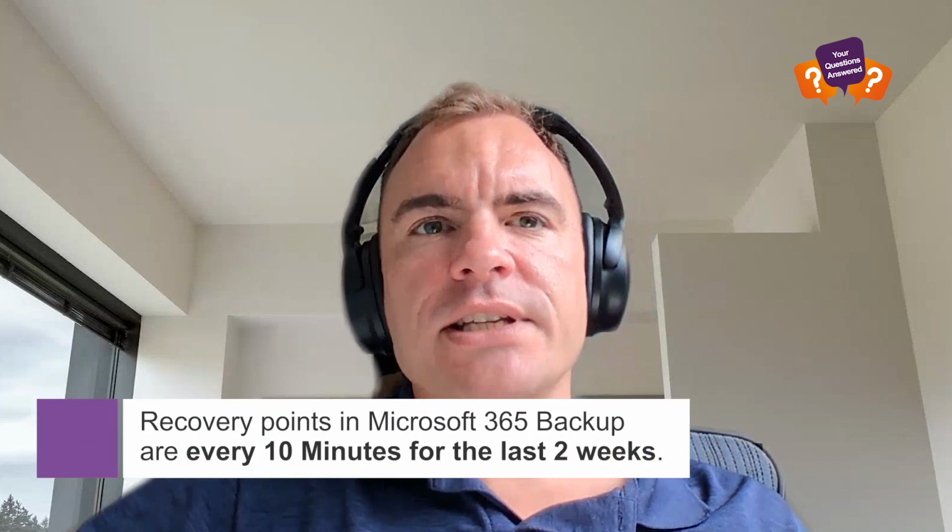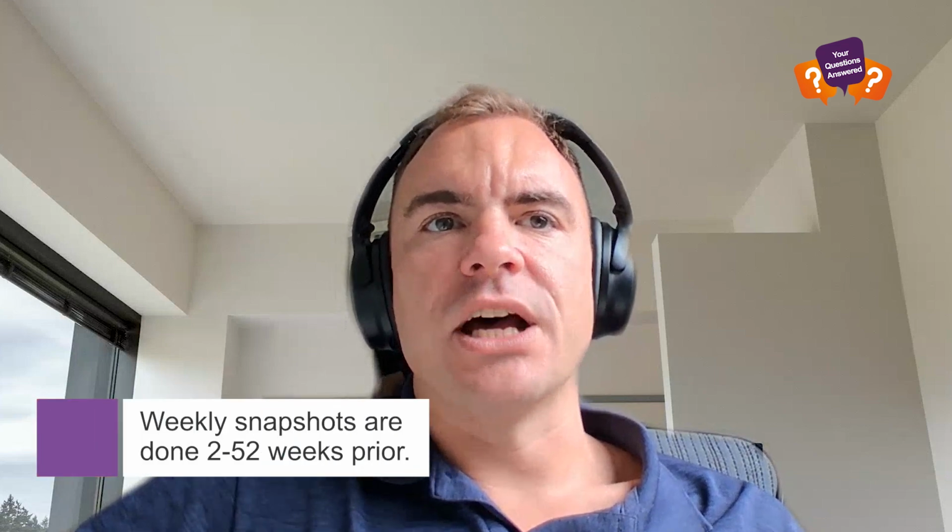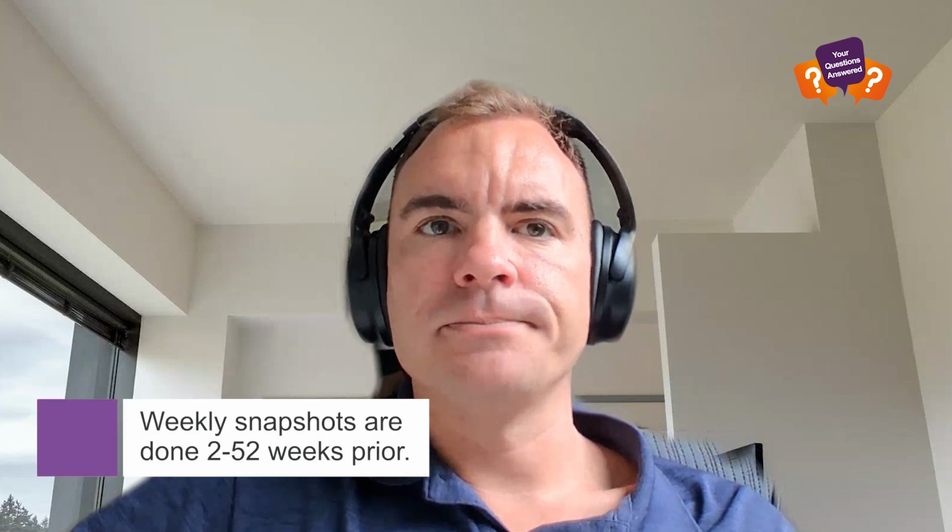So currently the maximum retention period for 365 backups is up to 1 year. Anything longer, I would say Microsoft would recommend using the Purview retention hold settings. And this secures your data for any longer legal requirement. Recovery points in 365 backups are every 10 minutes for the last 2 weeks, and weekly snapshots are done 2 to 52 weeks prior.